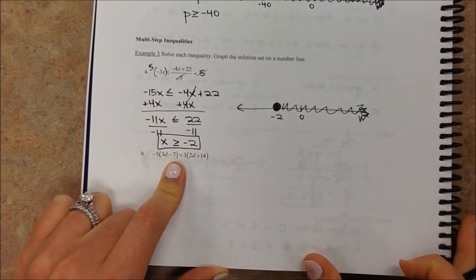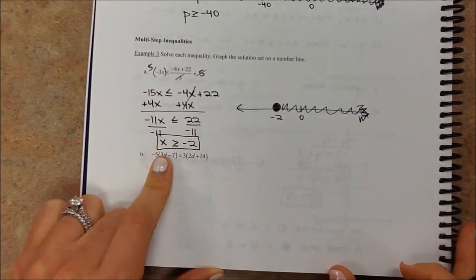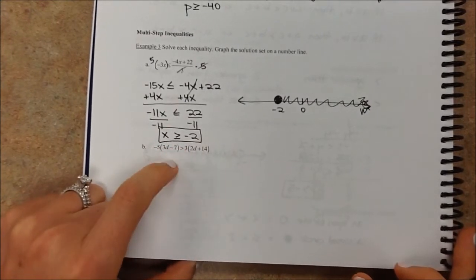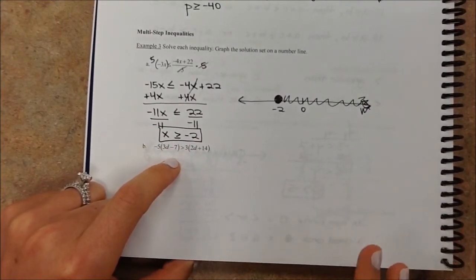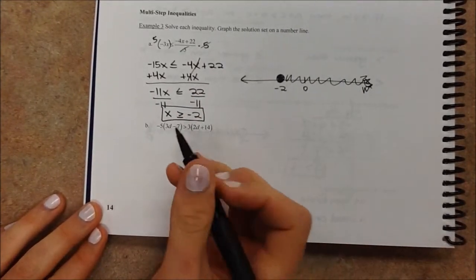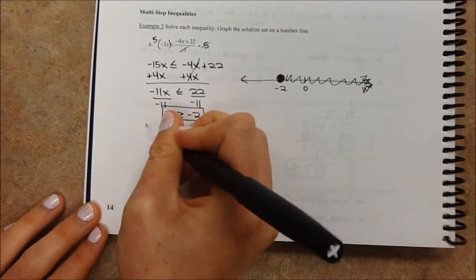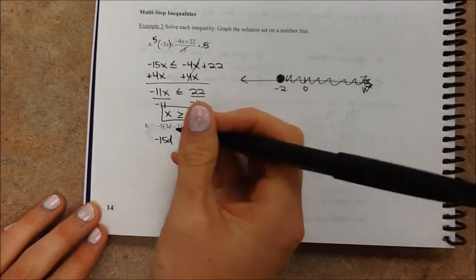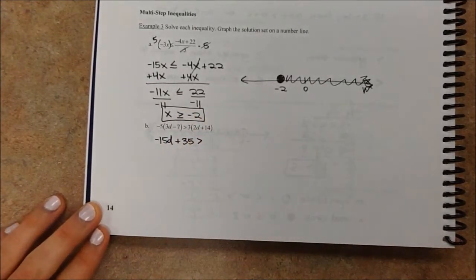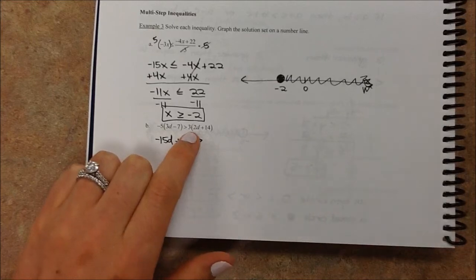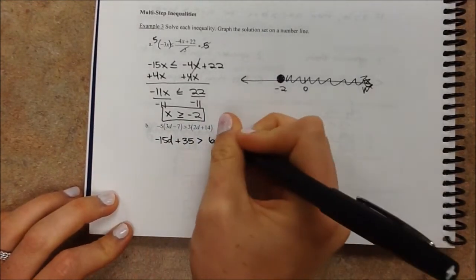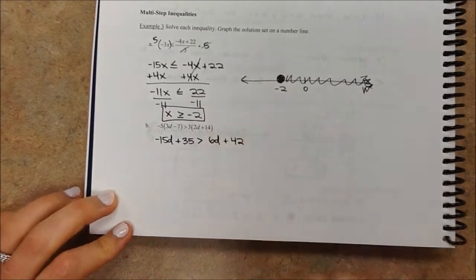Okay. Next one, we've got some distribution to do here. So the negative 5 gets distributed. Since I'm not doing anything back and forth, this negative doesn't affect anything. As long as you're simplifying things within one side, it's not going to mess with the inequality. So I distribute the negative 5, so I get negative 15d, and then negative 5 times negative 7 is a positive 35. Greater than, I haven't done anything that would change that symbol yet. Distribute the 3. 3 times 2d is 6d, and then 3 times positive 14 is positive 42.